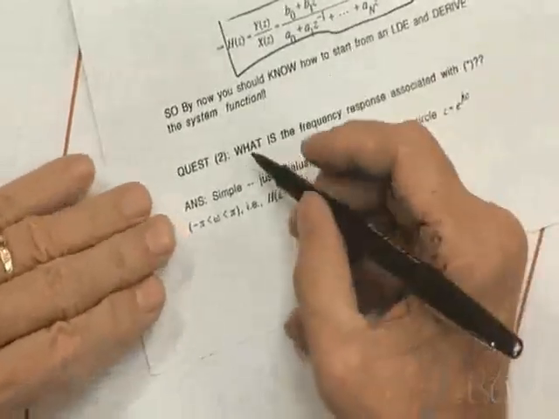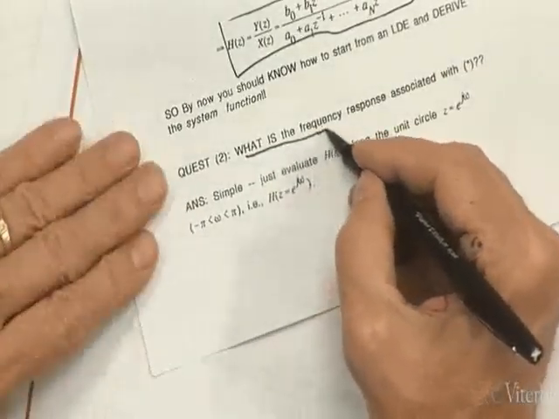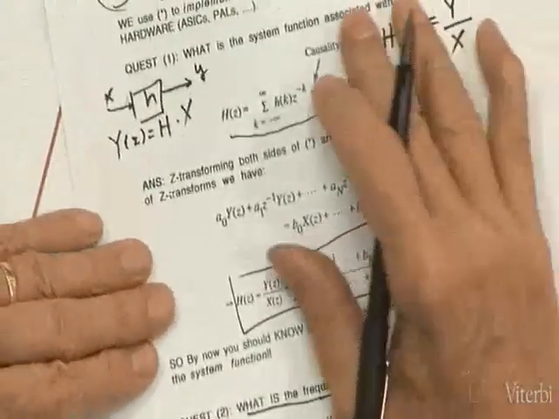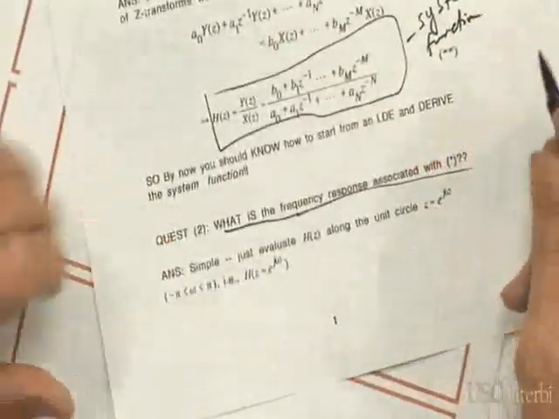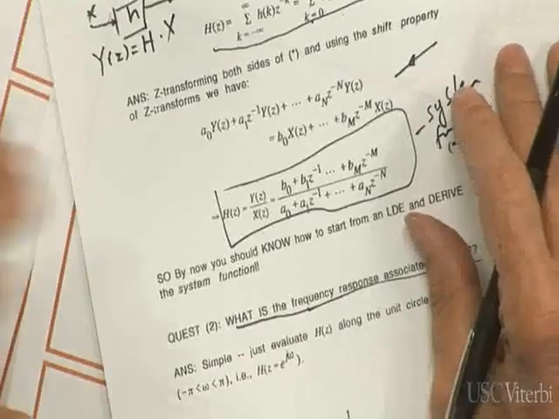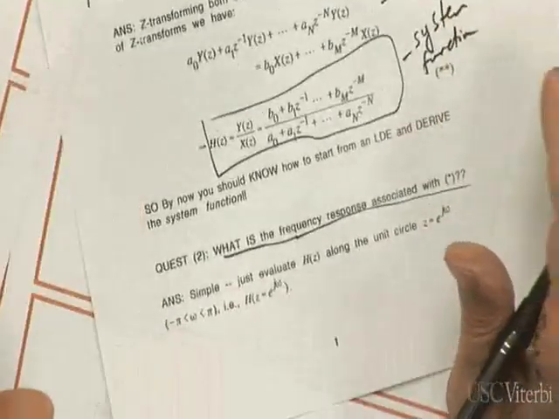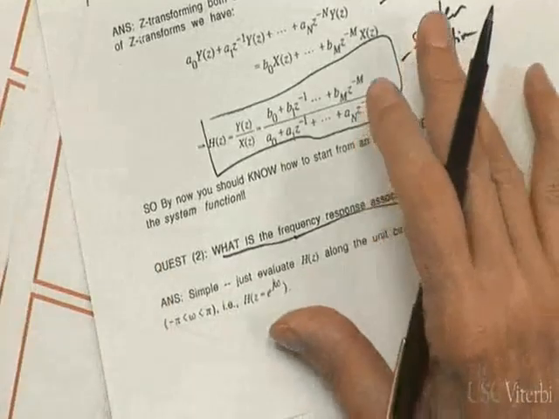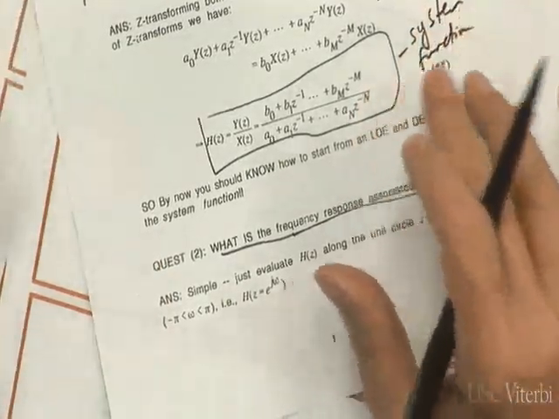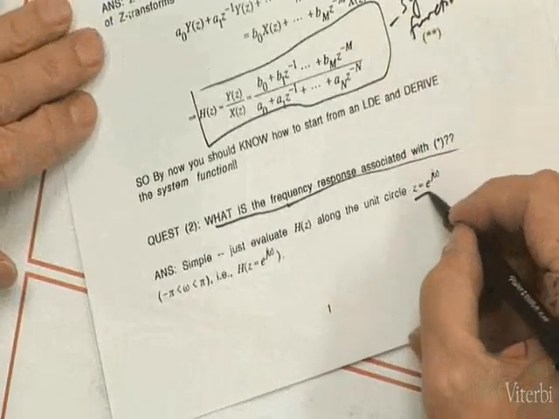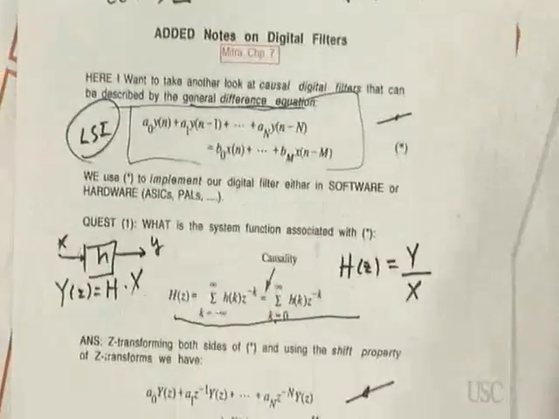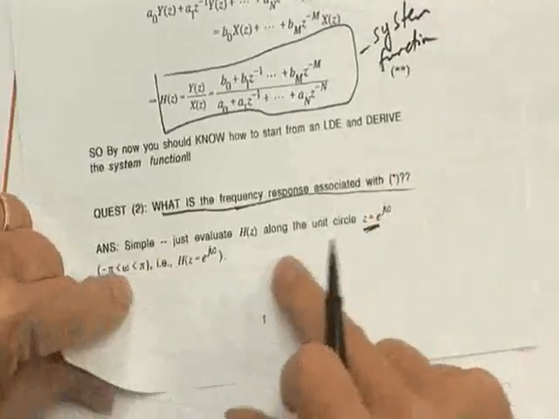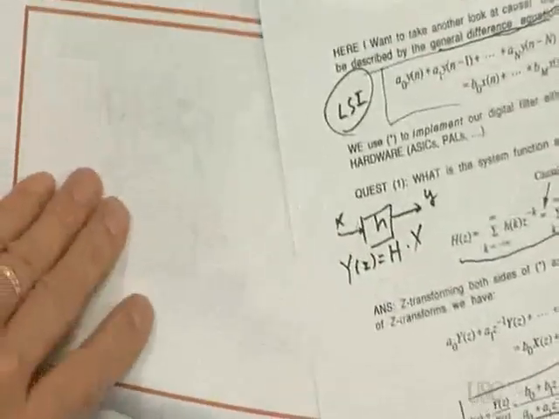So that's one question. Another question I could ask you is, what is the frequency response? The frequency response is the DTFT, not the Z transform, the DTFT of the impulse response. But we know that the DTFT can be obtained from the Z transform by simply letting Z equal e to the j omega. So that one's pretty simple. Just evaluate H of Z along the unit circle. That one is not too bad. You can do that.